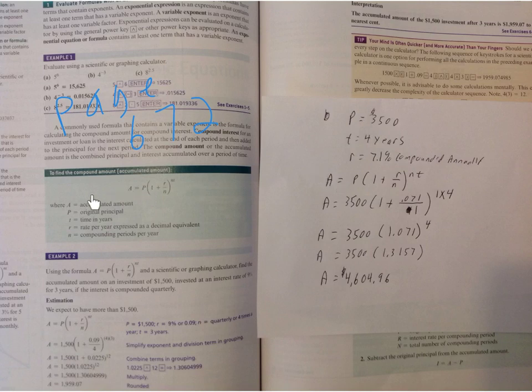Here's the formula. To explain the formula up here, you're looking for A. The principal's 3,500. It's 1 plus the rate over N. Now the rate's something real important. You got to convert this to decimal. You got to move the decimal 2 places to the left on 7.1%, and that'll make that 0.071.